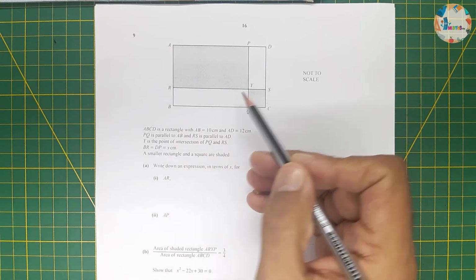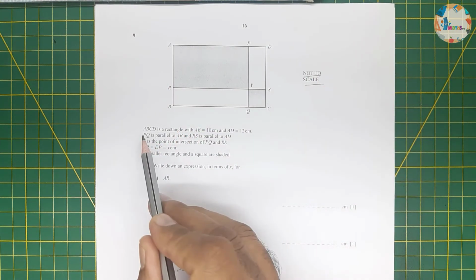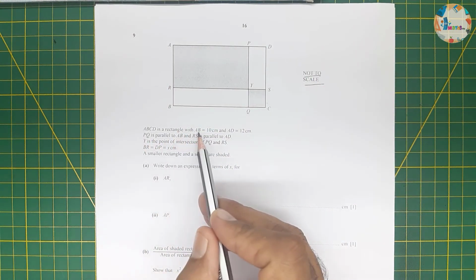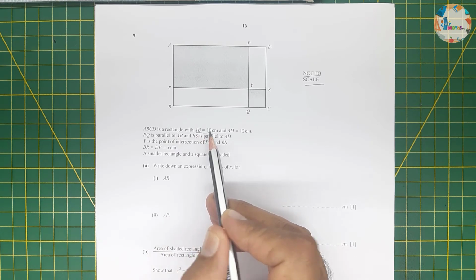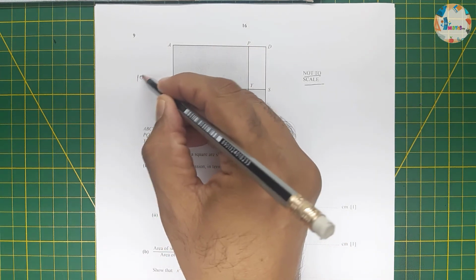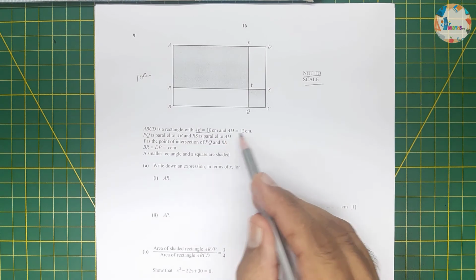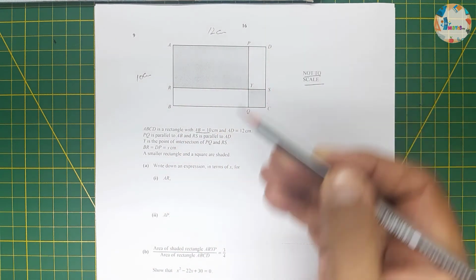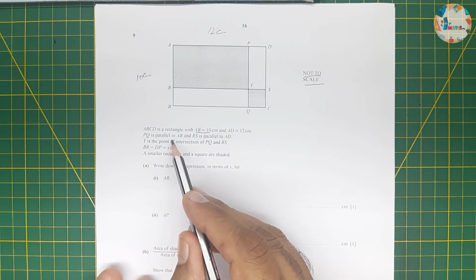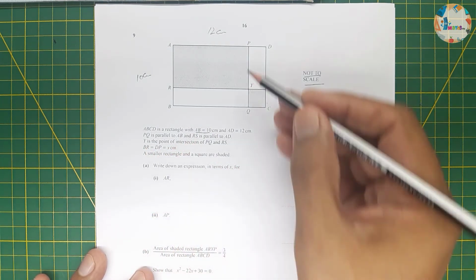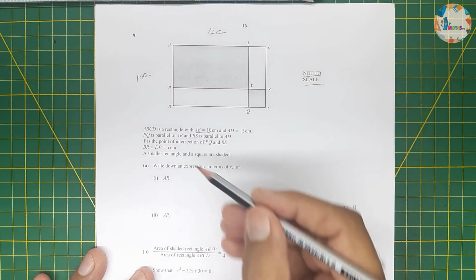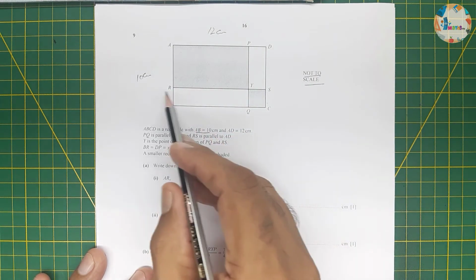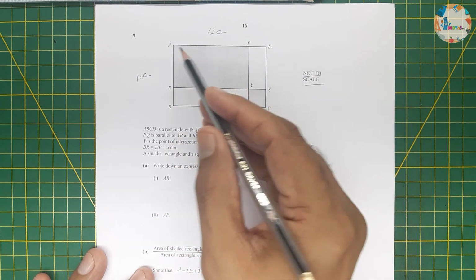Question number 9. A diagram is provided which is not to scale. ABCD is a rectangle with AB equal to 10, so this side is 10 centimeters. AD is equal to 12, this side is 12 centimeters. PQ is parallel to AB, and RS is parallel to AD.